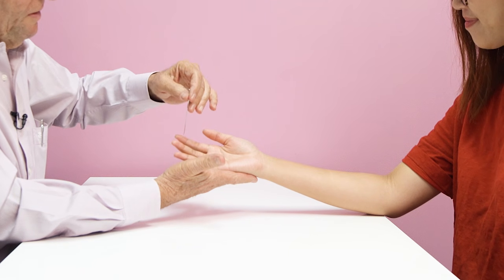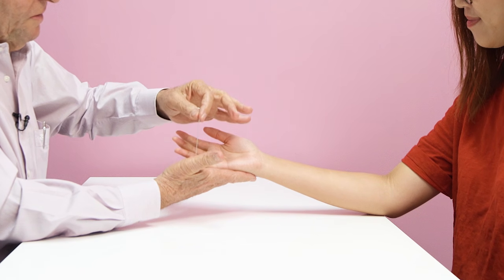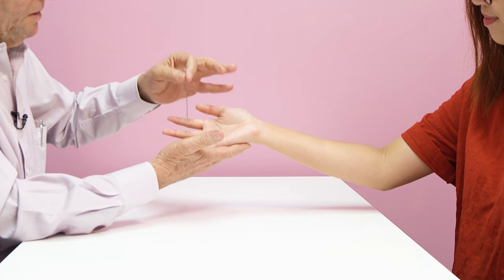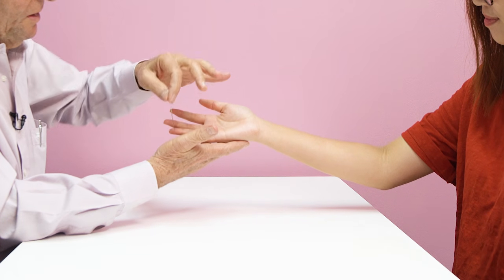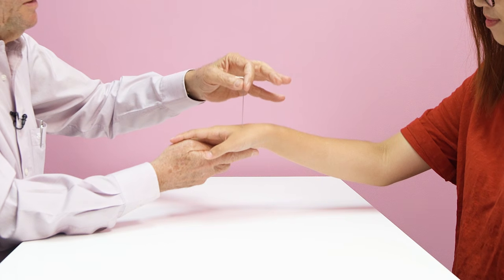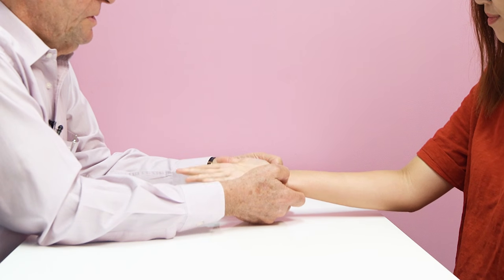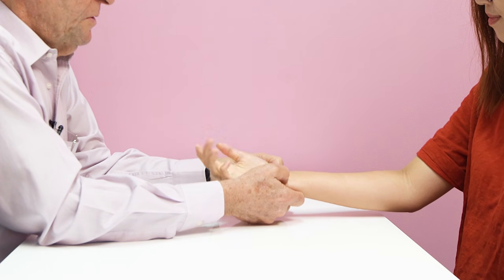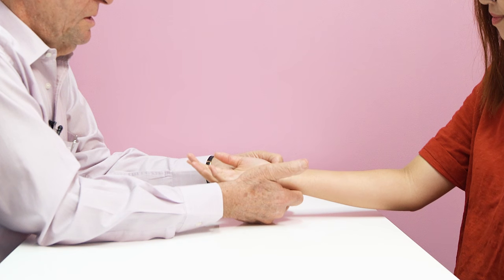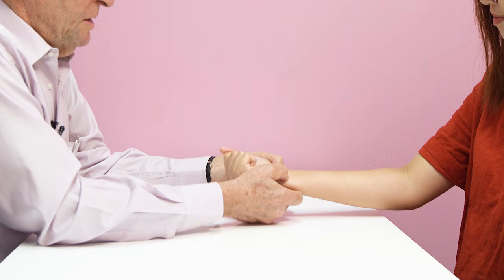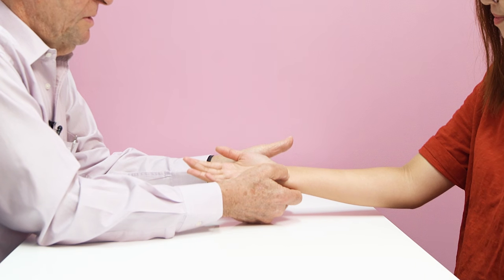Sensation, there, on the dorsum, and then that one, that side, and that side. Now, what I want you to do, open and close the fingers, open, leave it open. Okay, open and close, open, leave it open. Terrific.